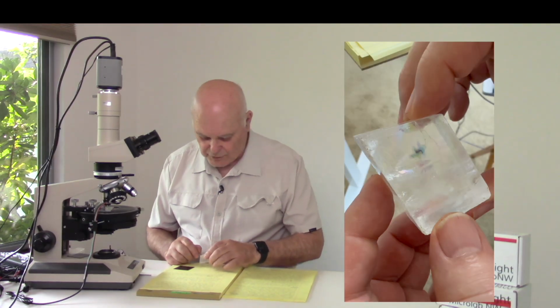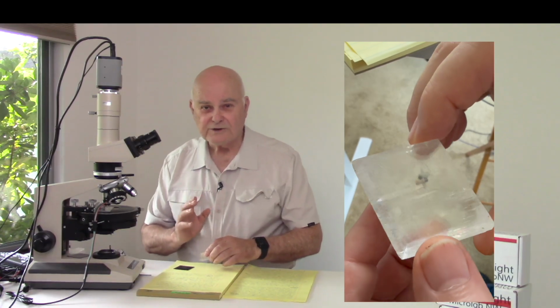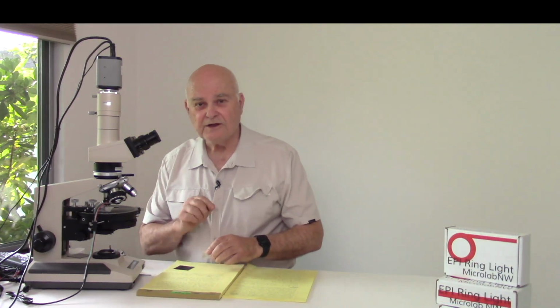That tells us that the refractive indices along the path that the beam is taking is different for each of the two paths. One is higher than the other, and we can certainly tell that by, as we move our position of view, we can see one of the objects is moving more as we change our position than the other one.